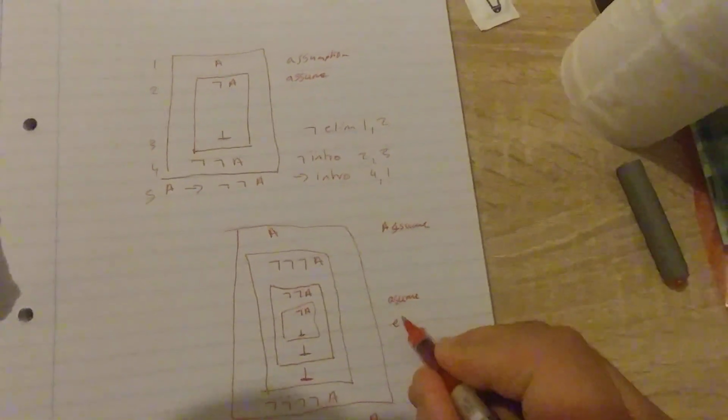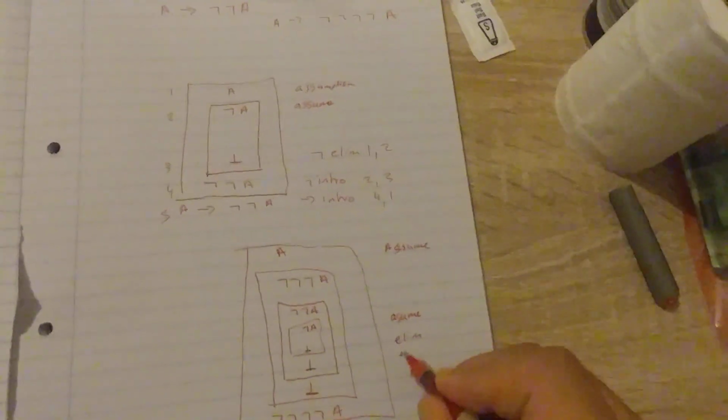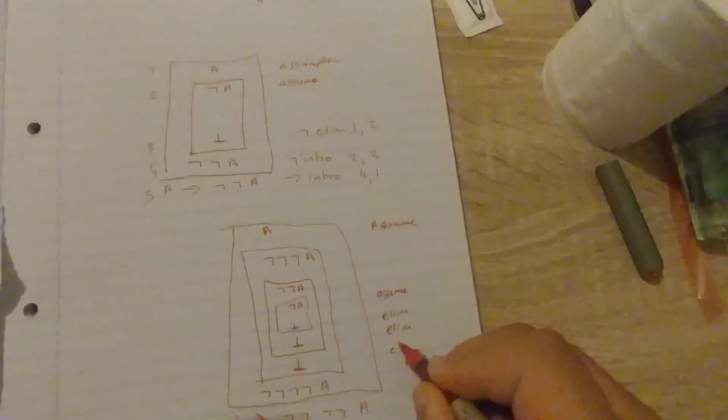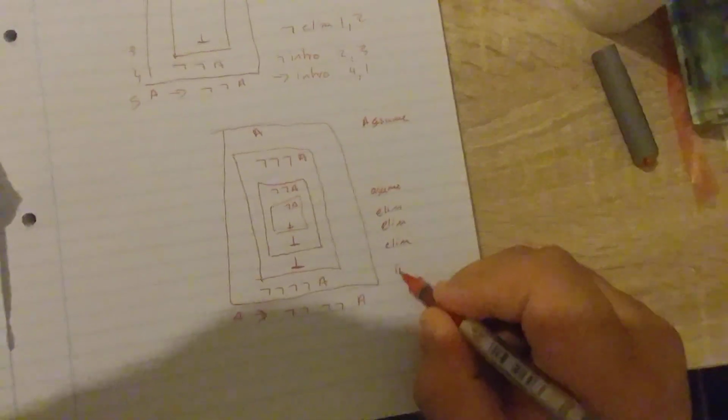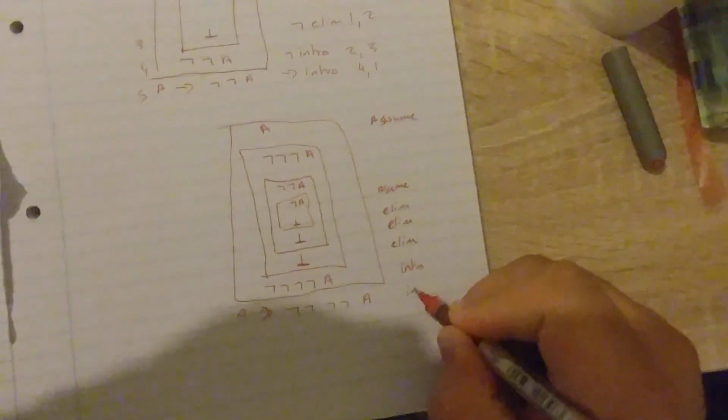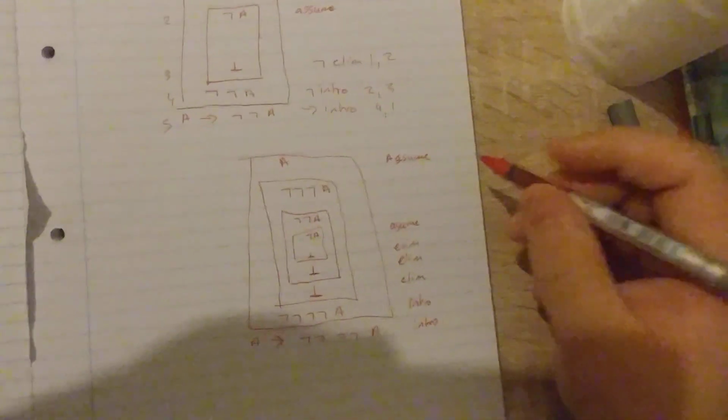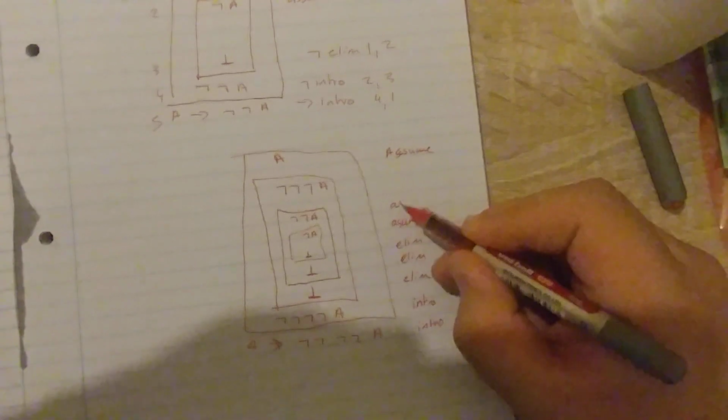And then this is an elim, this is an elim, this is an elim, it's an introduction, and this is an introduction. So then that makes these assumptions.